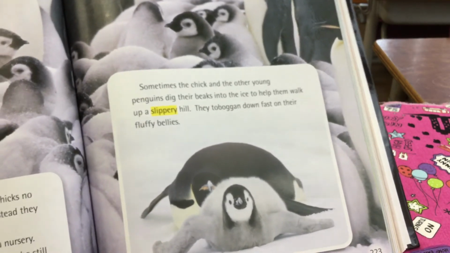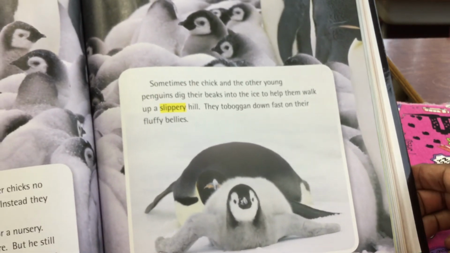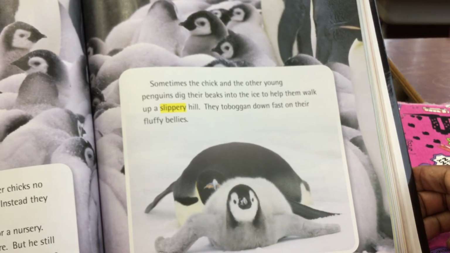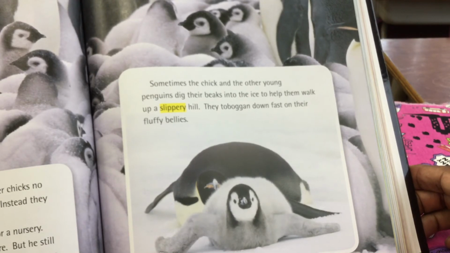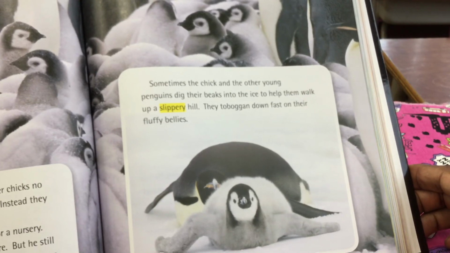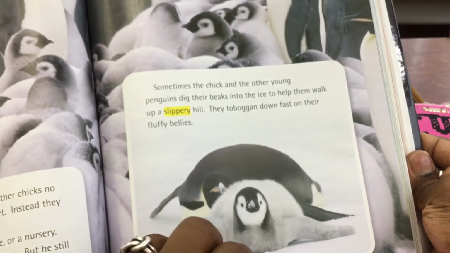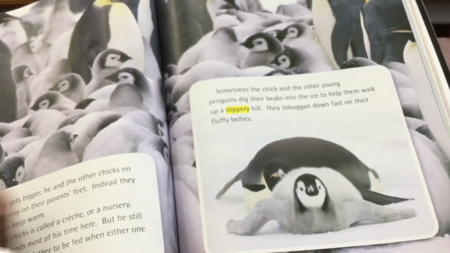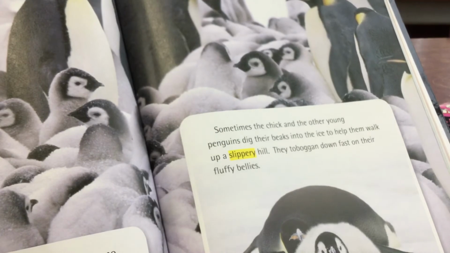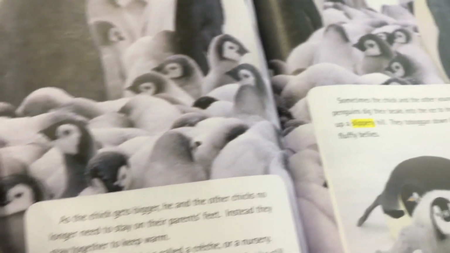Sometimes the chick and the other young penguins dig their beaks into the ice to help them walk up a slippery hill. They toboggan down fast on their fluffy bellies. Doesn't that look like so much fun? People can go tobogganing too. They have to use a special sled.